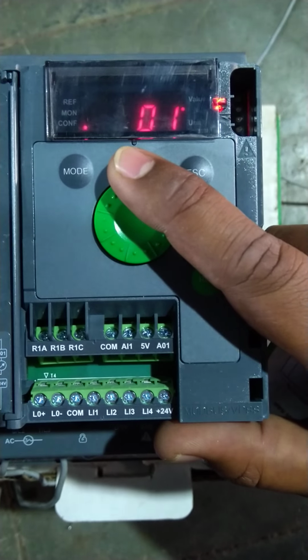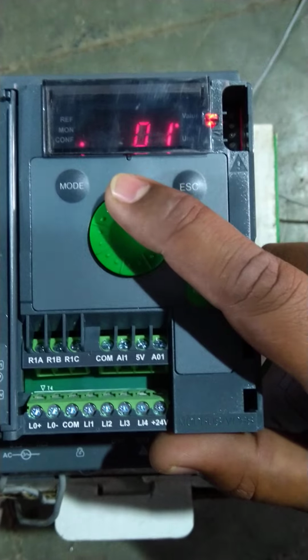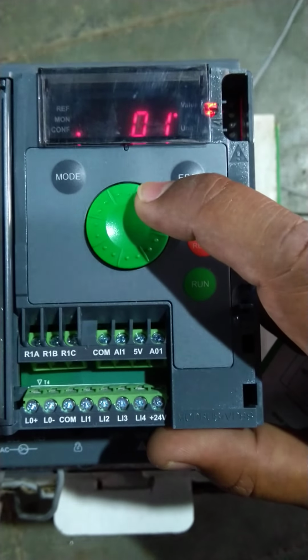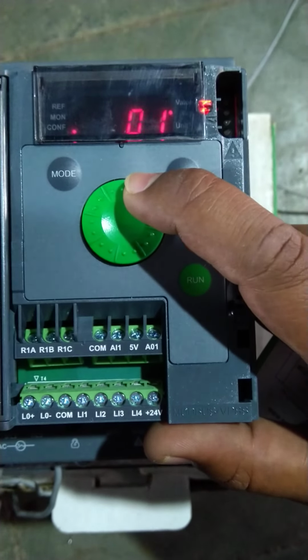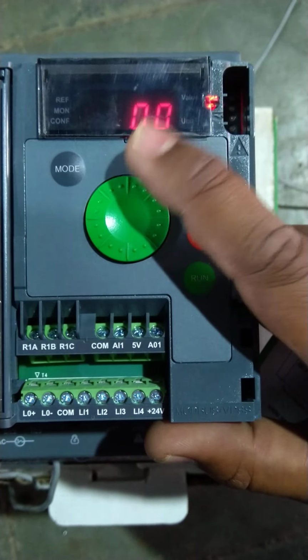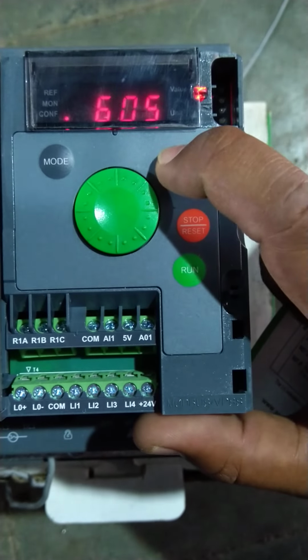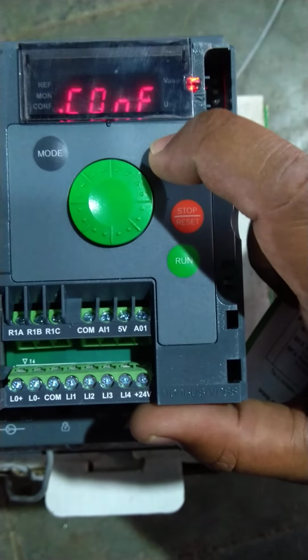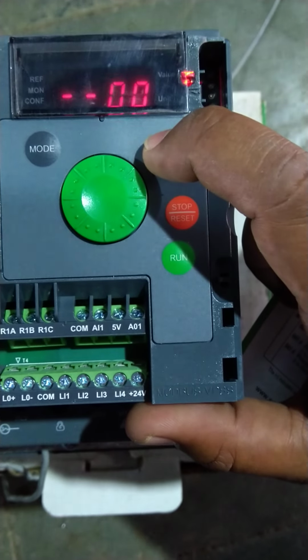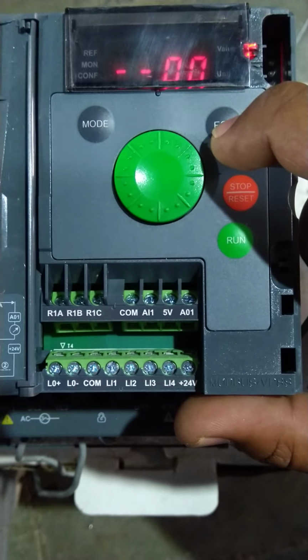Okay, it is already set to 01, so we have to deactivate the output phase loss, then turn the pot anti-clockwise and set it to 00, press enter, then escape. Like this you can test the VFD without connecting any load.